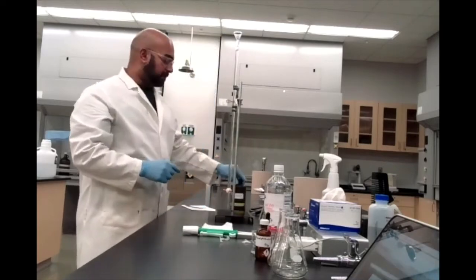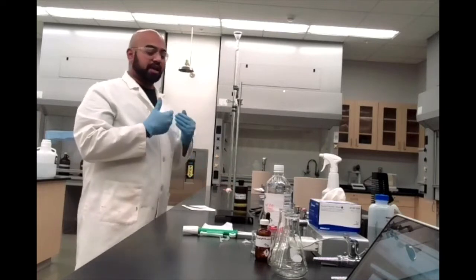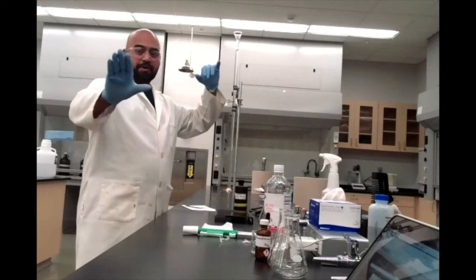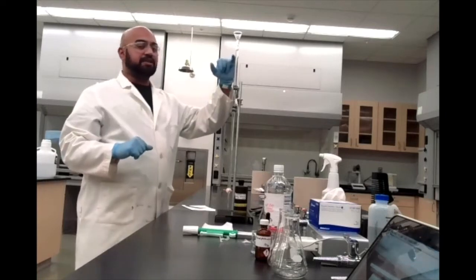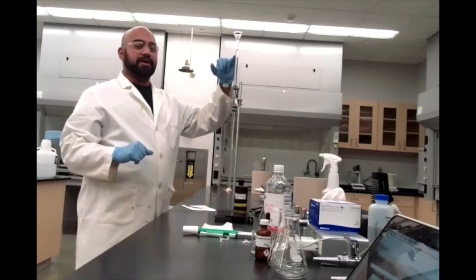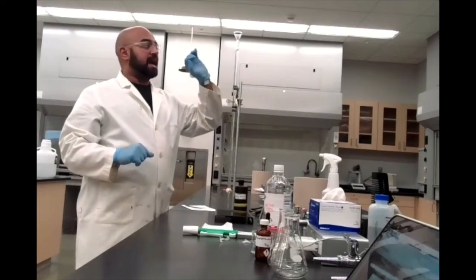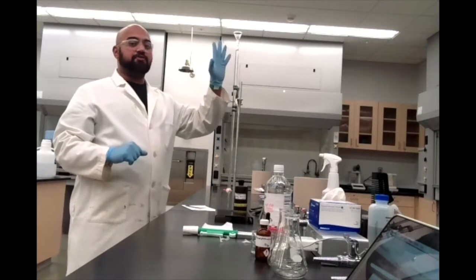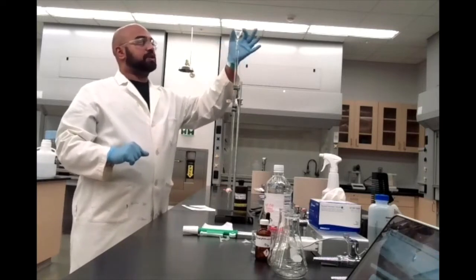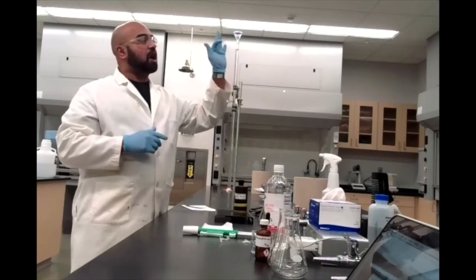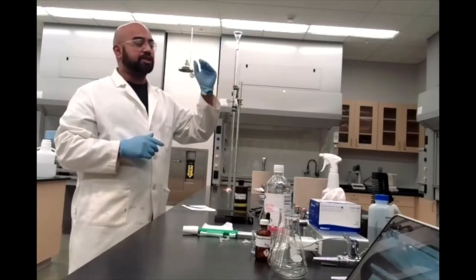Okay, now a couple of things to note here regarding our setup. I don't know if you can tell with the webcam all the way back there, but I've basically gone past the zero marking on my burette. Before I do any readings, I want to take off my burette funnel. You don't want to leave this on here during your titration.